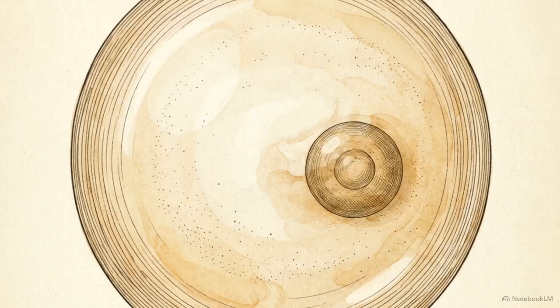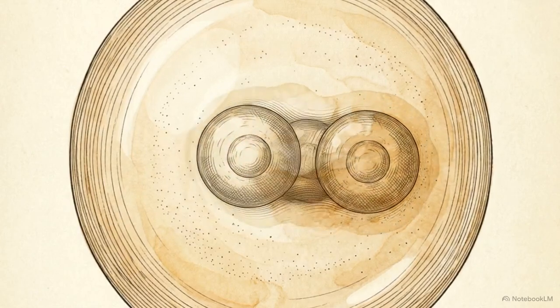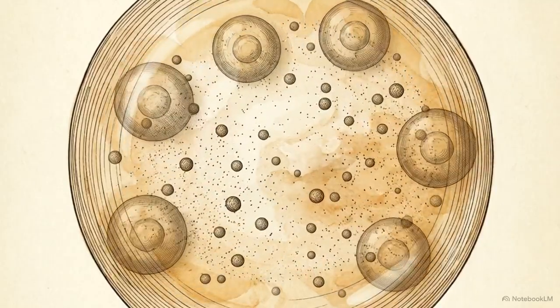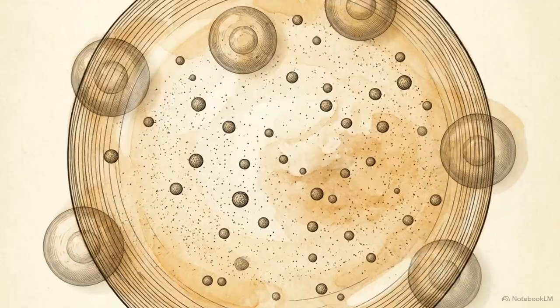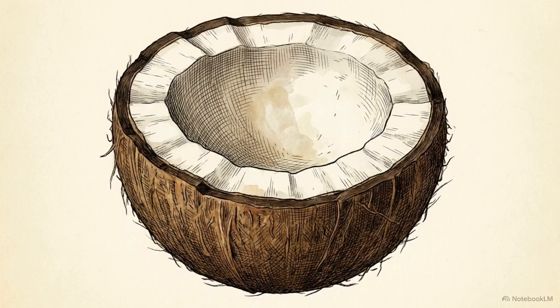To build this energy reserve, the primary endosperm cell divides repeatedly, undergoing successive divisions without immediately forming cell walls, creating a mass of free nuclei. This stage is visible in tender coconut water, which consists of thousands of free nuclei suspended in liquid. Eventually, cell walls form during cellularization, turning that liquid into the solid white kernel.